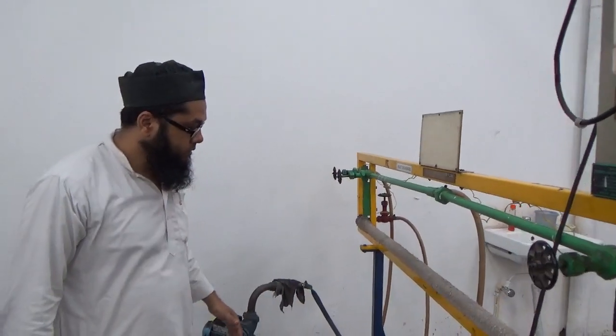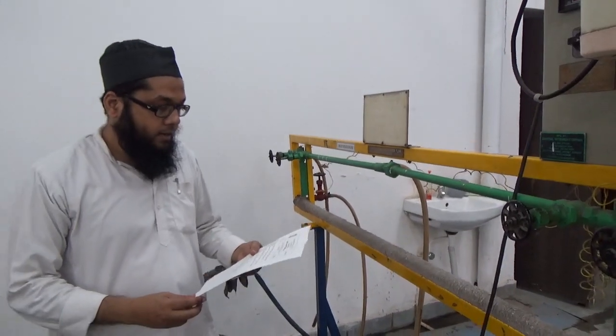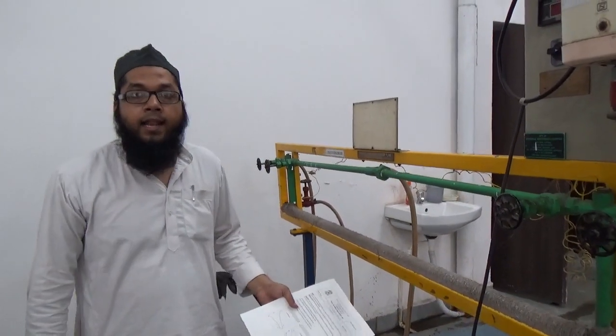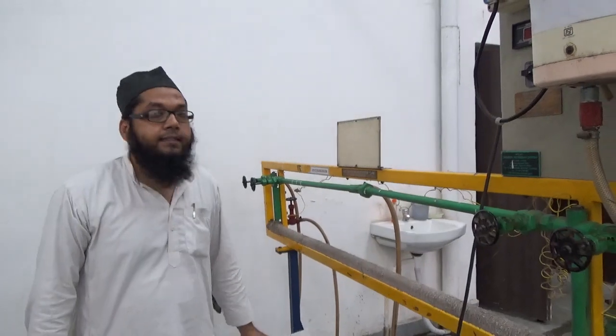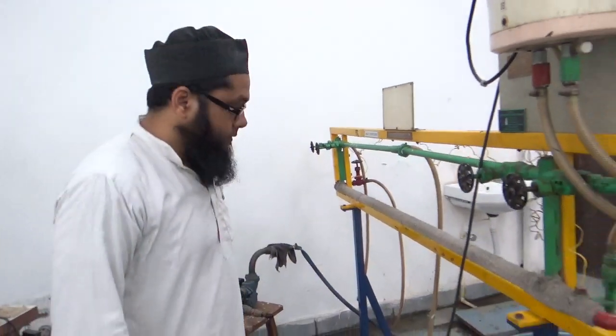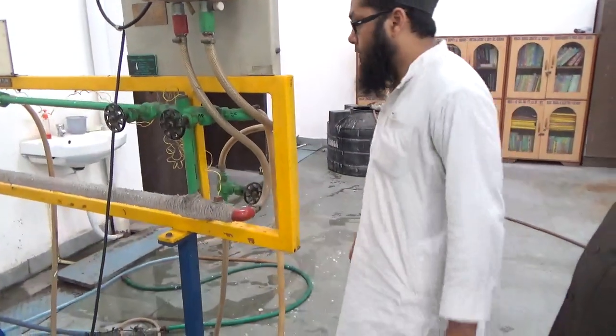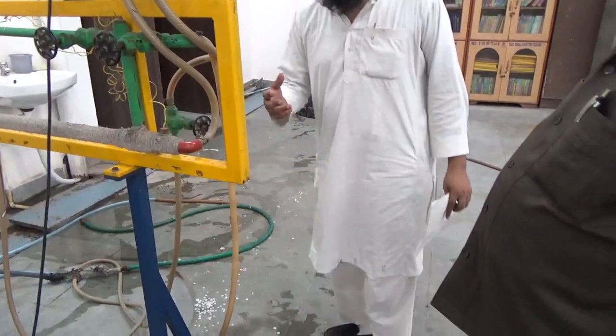In both setups, we are going to find out the overall heat transfer coefficient, LMTD, the log mean temperature difference, and the effectiveness of the heat exchanger. Then we will find out the mass flow rate with the use of the beaker.